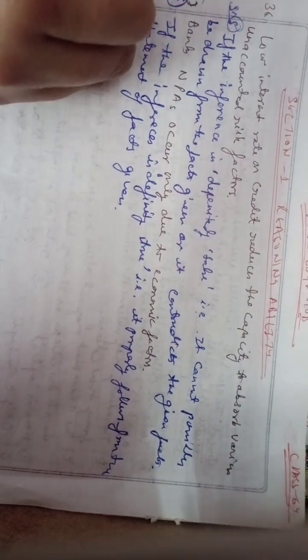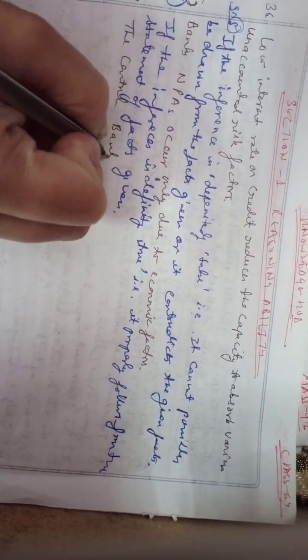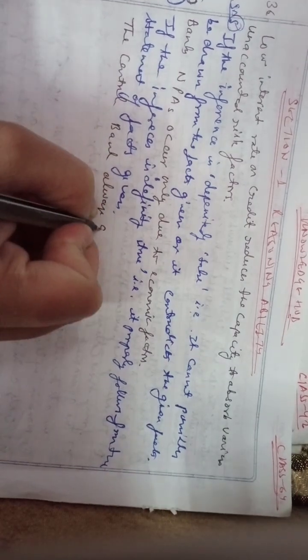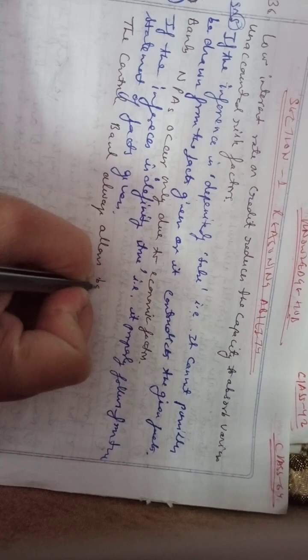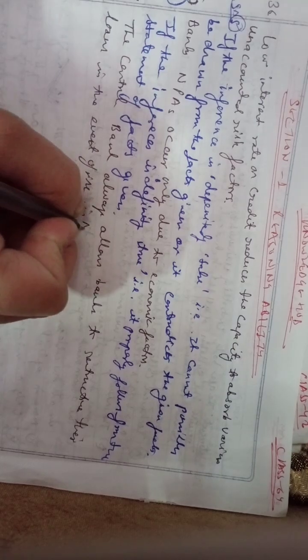Now we go for the next one, which is another important question here. It will be: the central bank always allows banks to restructure their loans in the event of a rise in NPAs. That is the 38th question. So let's go for the same.